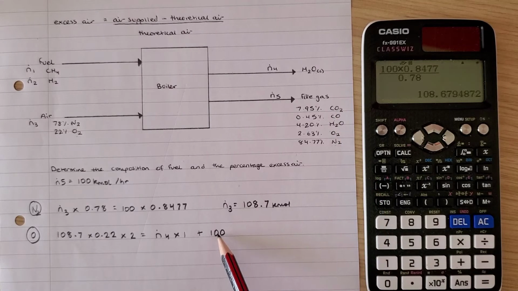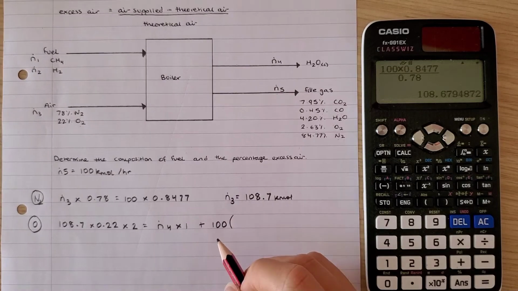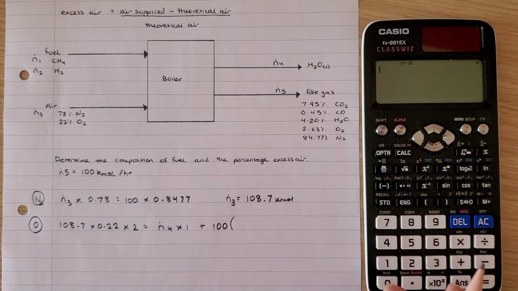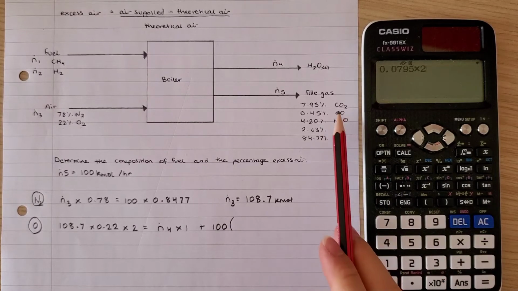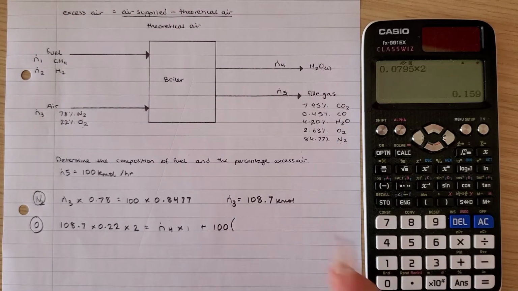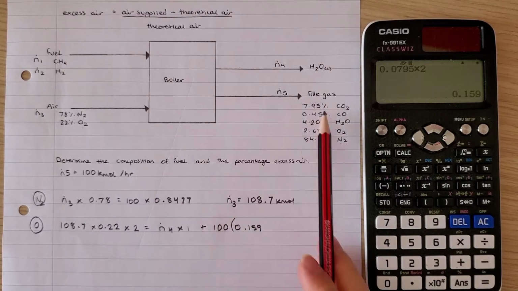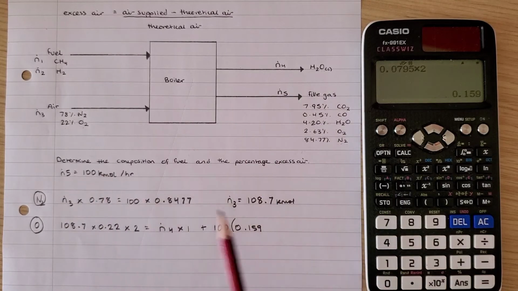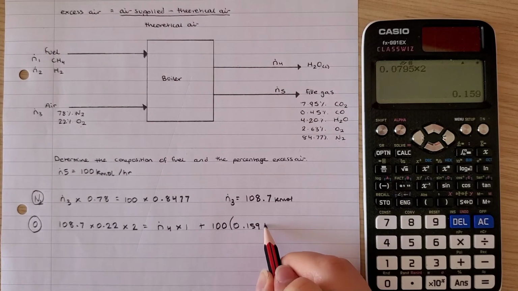So we have 100 multiplied by 7.95%, so 0.0795 times 2, because it's CO2. That gives us 0.159. By the way, because they're all part of the flue gas, they all have N5 as 100, so I'm just factorising 100 out and adding it all together. It just makes it a bit shorter so I can fit it on the page.